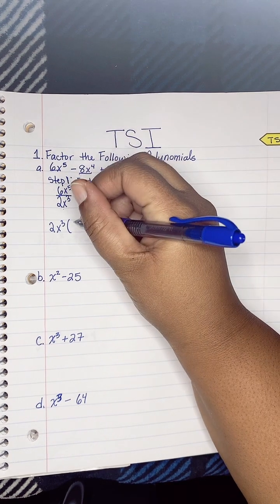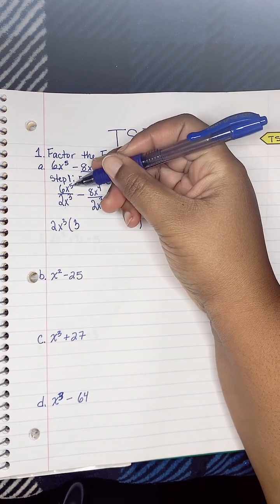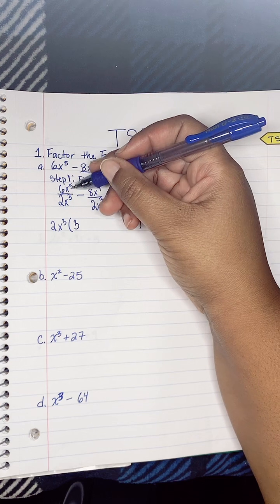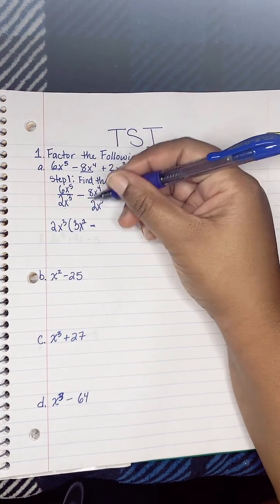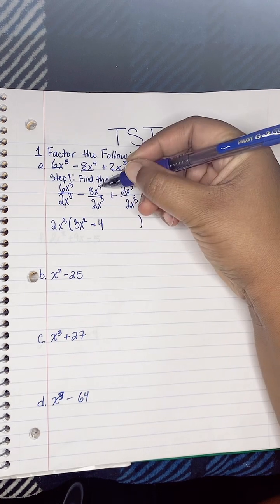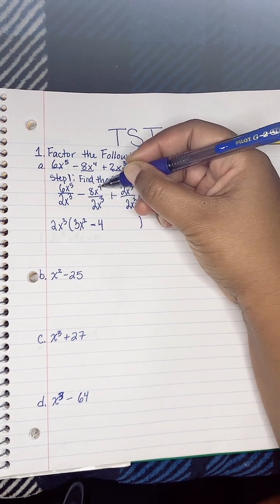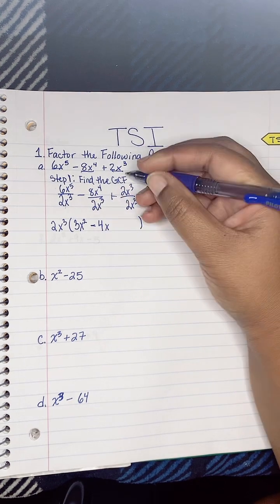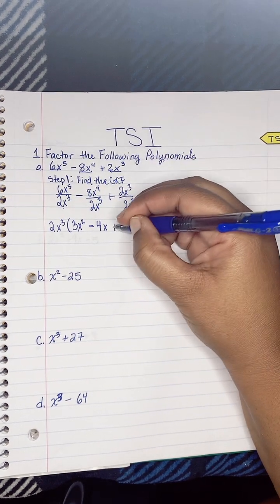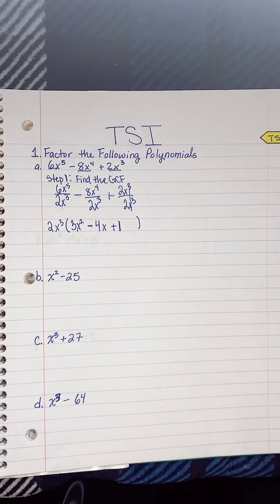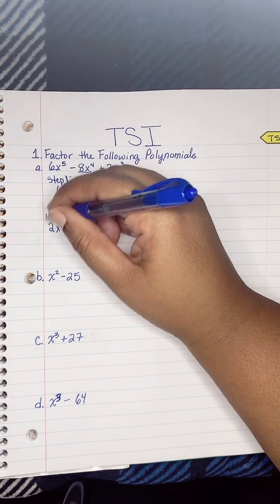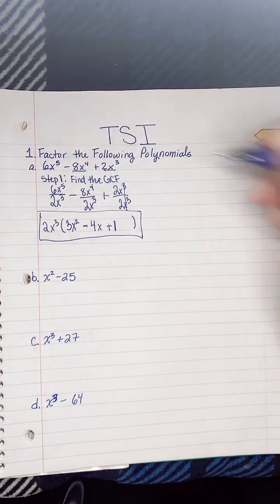So 6 divided by 2 is 3. We have x to the 5 minus 3, which is 2, so we have an x squared. Minus 8 divided by 2 is 4. Remember, you subtract your exponent, so 4 minus 3 is just 1x. And then 2 divided by 2 is just 1, and these cancel out. Any questions on the first one? And this is our beautiful answer.